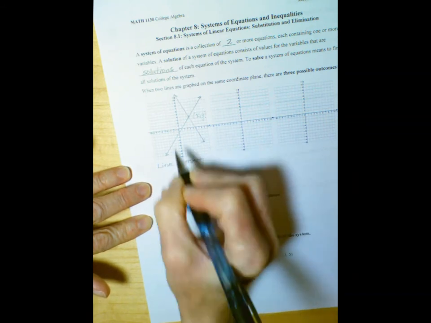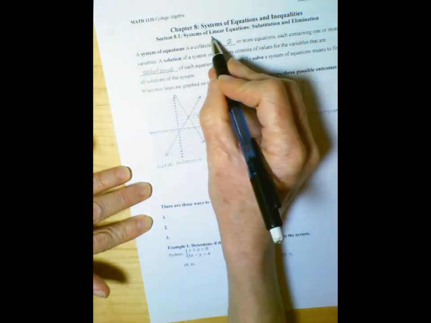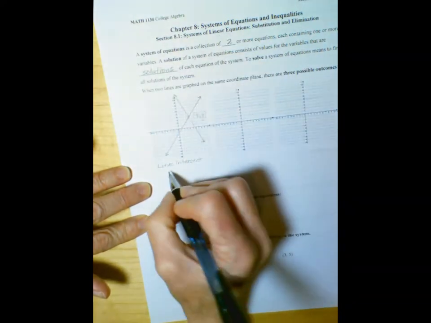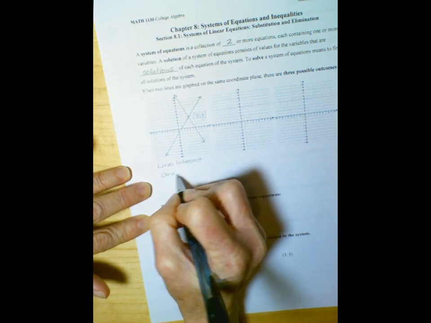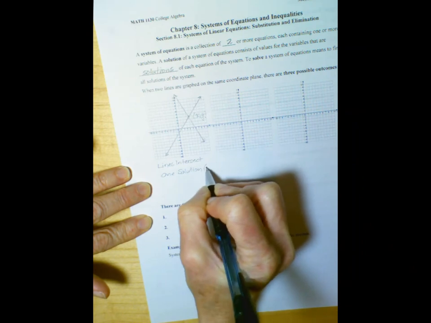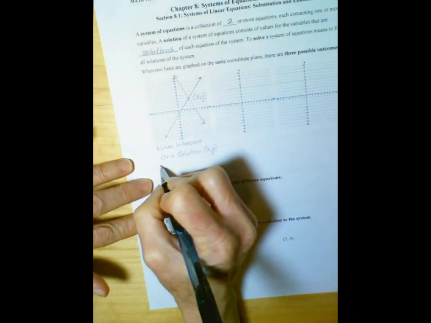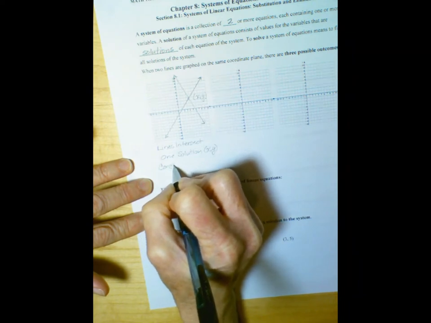In this case, this system of equations, two or more equations, and we're looking at linear, so they're lines, we have one solution. And that solution is the point I've labeled there, (x, y). This is considered to be a consistent system.